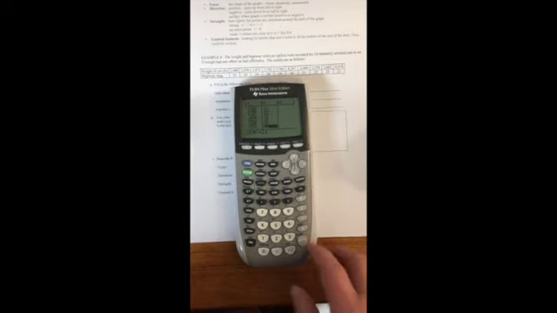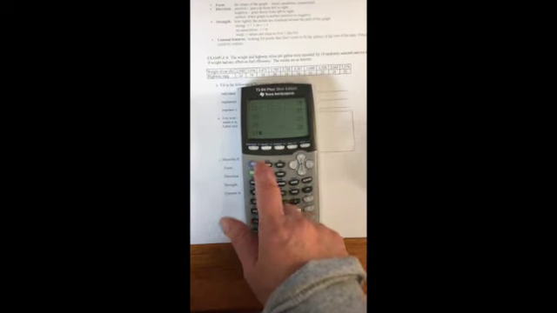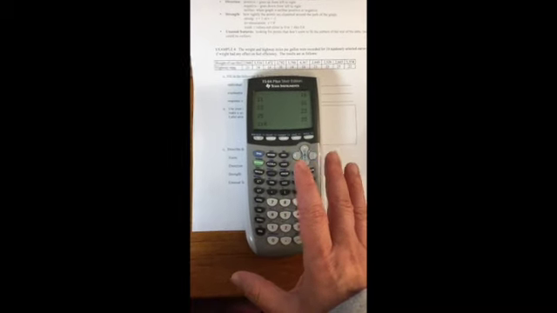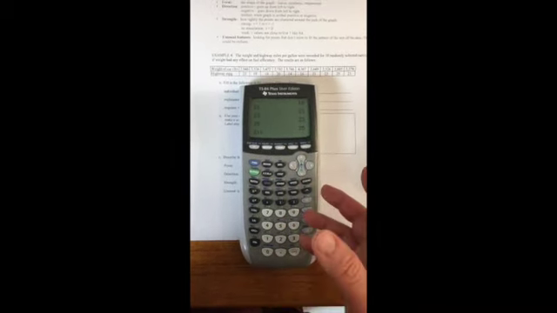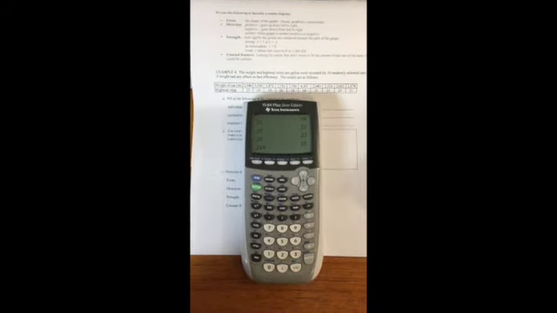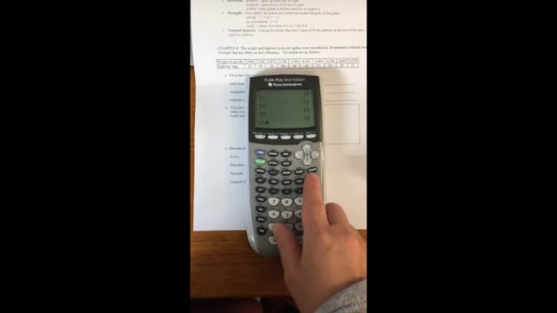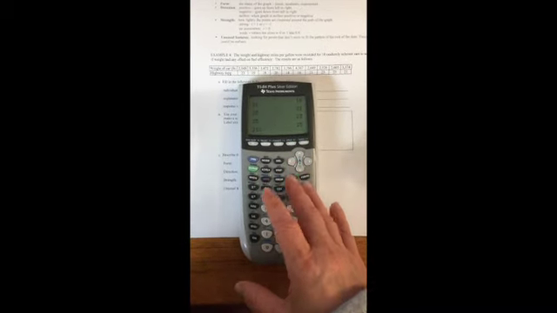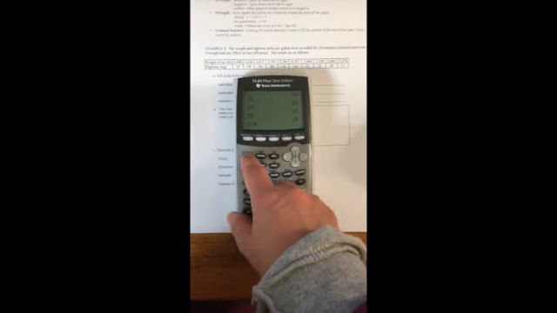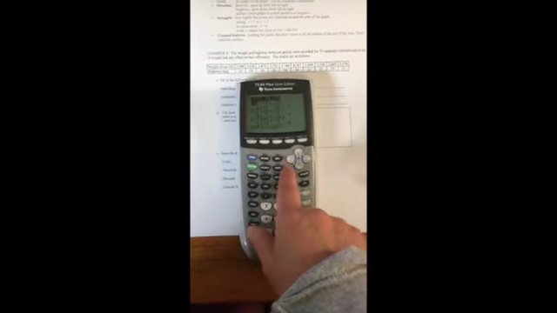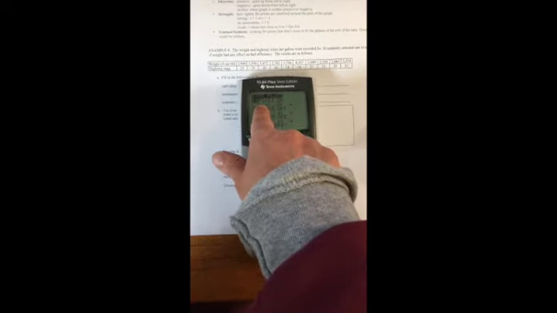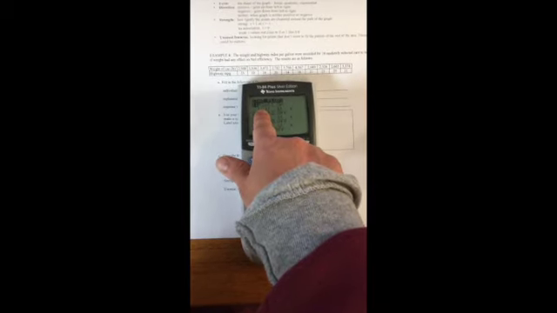Okay, so now what we have is we're going to quit out of it, okay? And then we're going to graph this and get a scatter plot. Now one thing you have to do, you guys remember that we need to change the kind of graph we're going to get. So we're going to go to 2nd, Stat Plot. Okay, now in Stat Plot, you guys remember we used to do a box plot right here. We did a histogram right here.